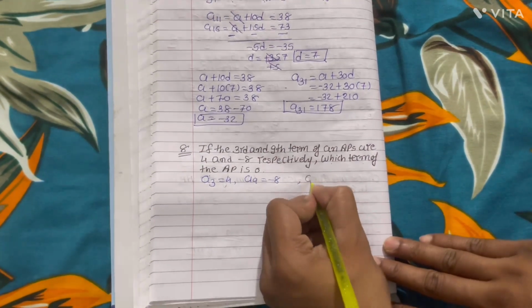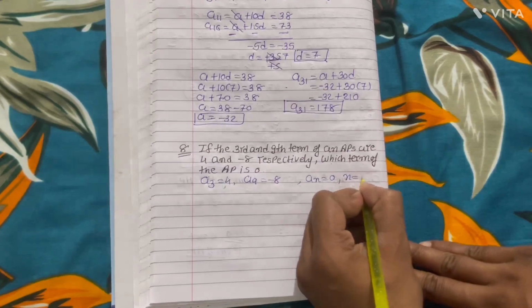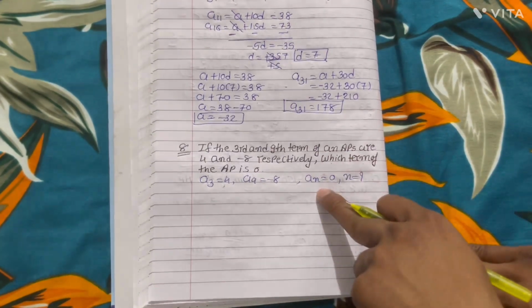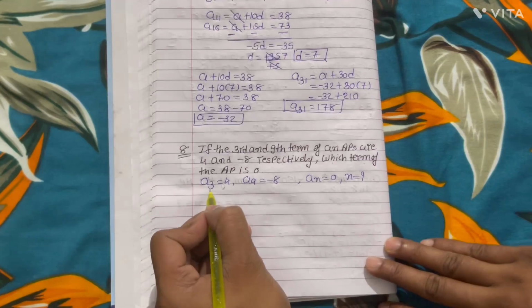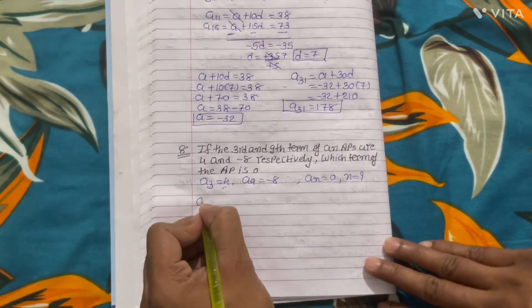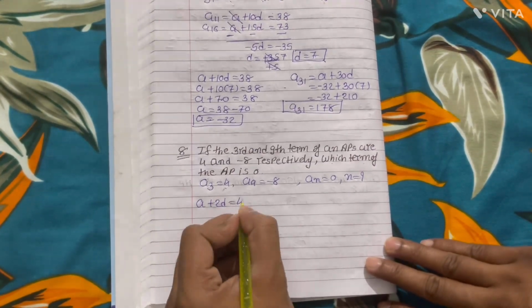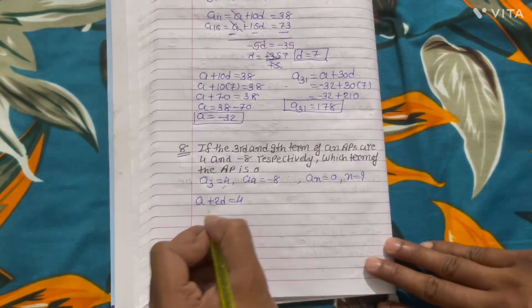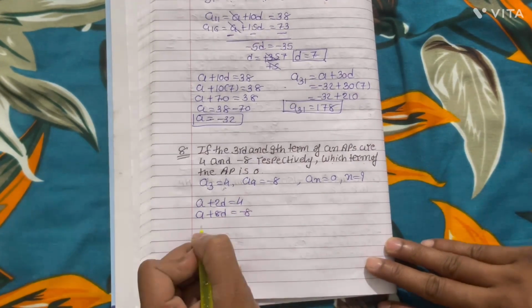So we are given An is equal to 0. We have to find in which term the value of An is equal to 0. So instead of A3 we write A plus 2D is equal to 4. Instead of A9 we can write A plus 8D is equal to minus 8.